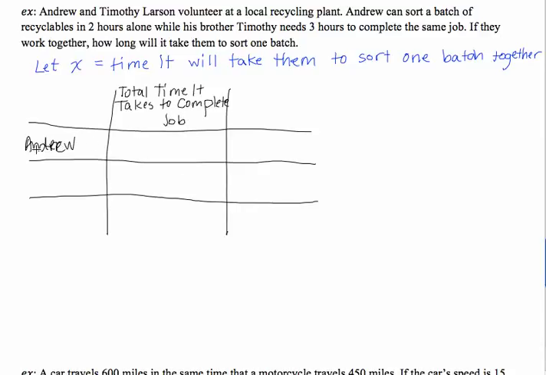Okay, now to sort one batch of recyclables, Andrew can do it in 2 hours. So it takes Andrew 2 hours, so this will be in hours here, to sort one batch, complete one job. And it would take Timothy 3 hours to complete the same job. Okay, so that's the total time it takes them. But what we're interested in is the total time it will take them to complete one job together, and that's how we have defined x. We put the time it would take for them working together on this third row down here.